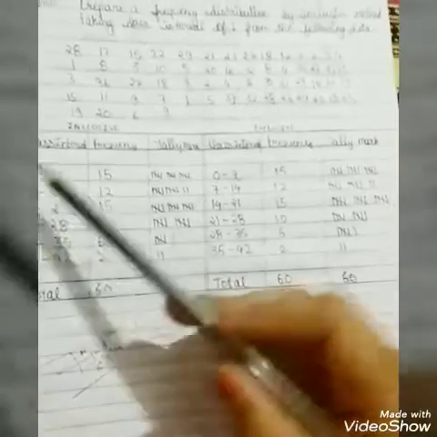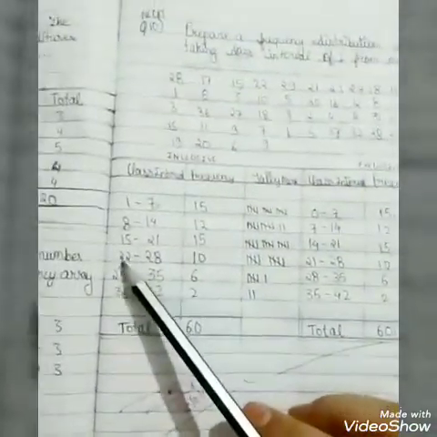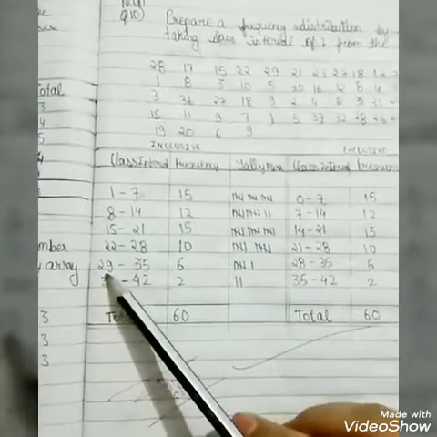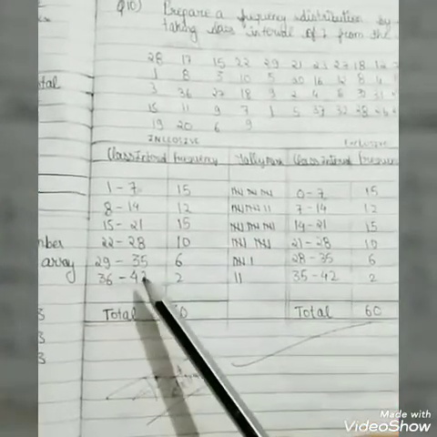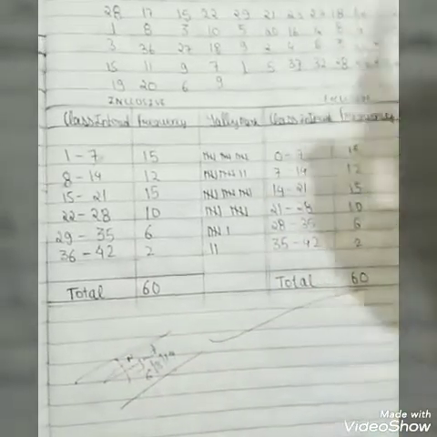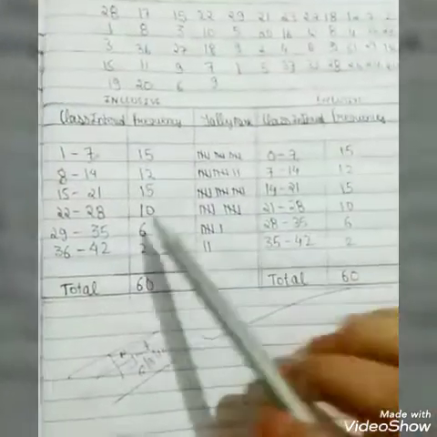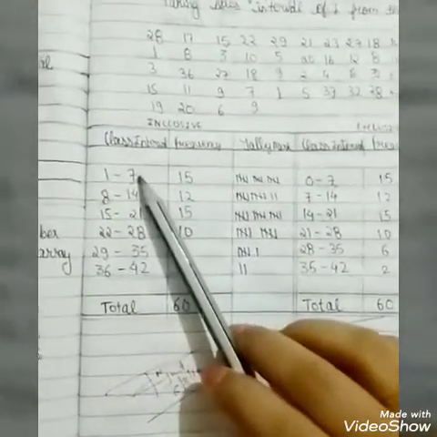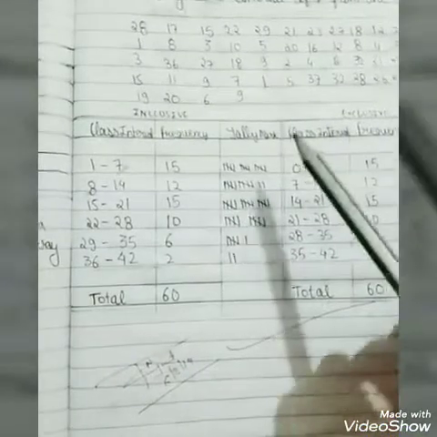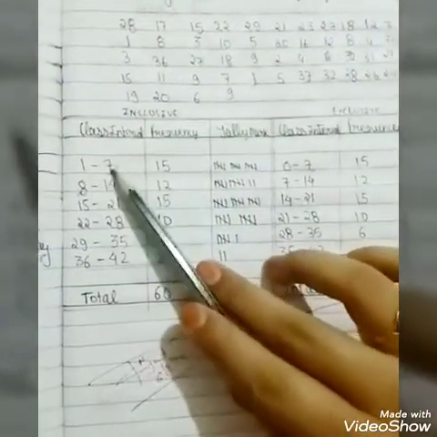So it is suitable to take a class interval of 7. We can take 1 to 7, 8 to 14, 15 to 21, 22 to 28, 29 to 35, 36 to 42. Whatever class interval gap you want, you can take it. When we take 1 to 7, we have to count those numbers which fall in 1 to 7.